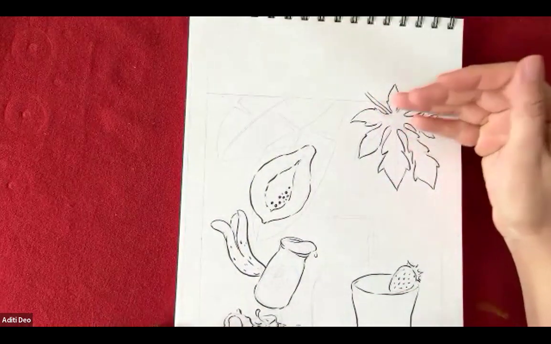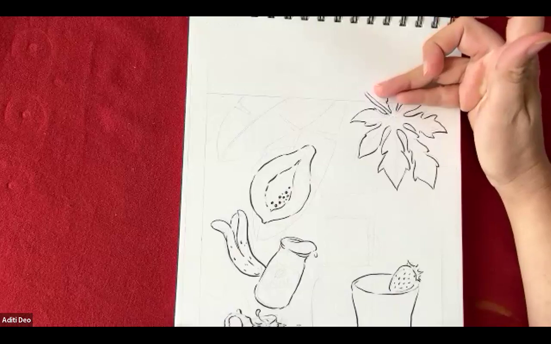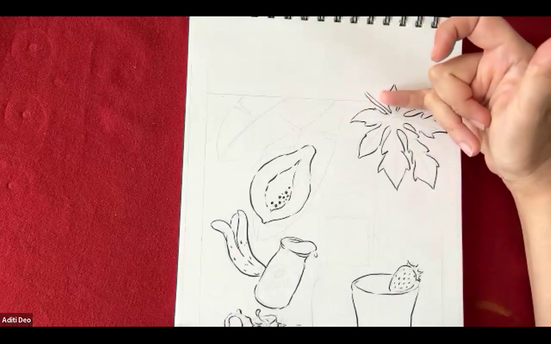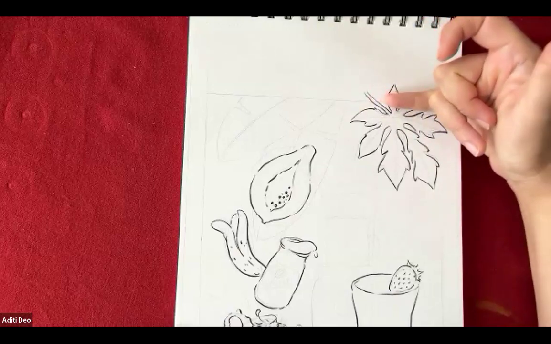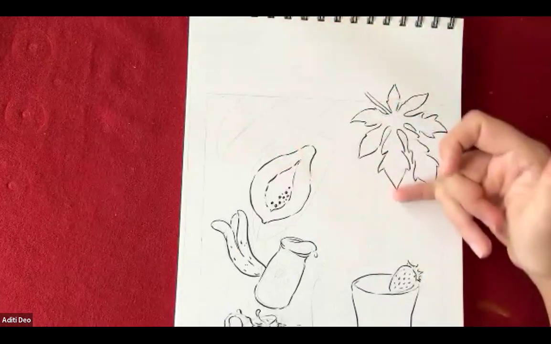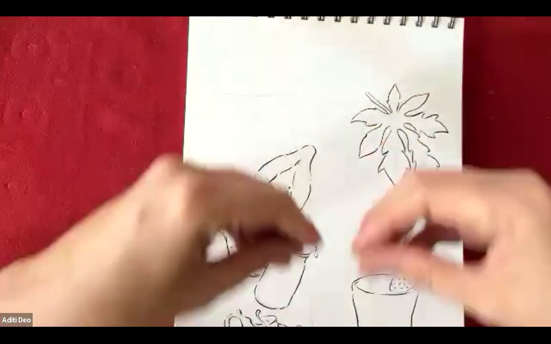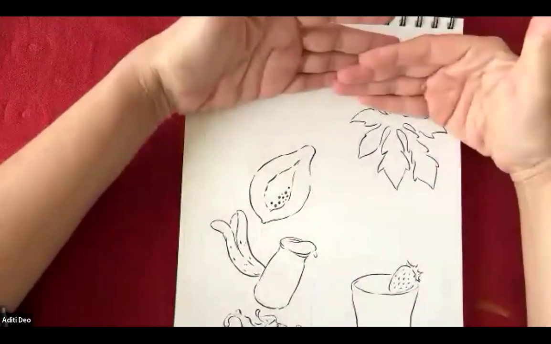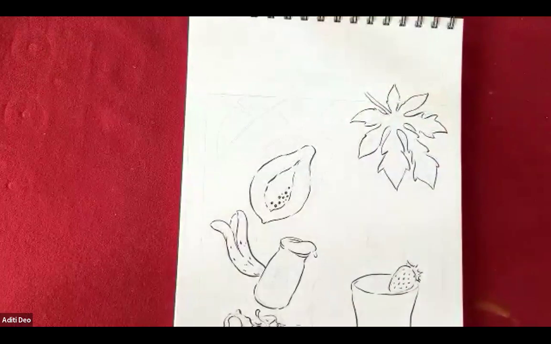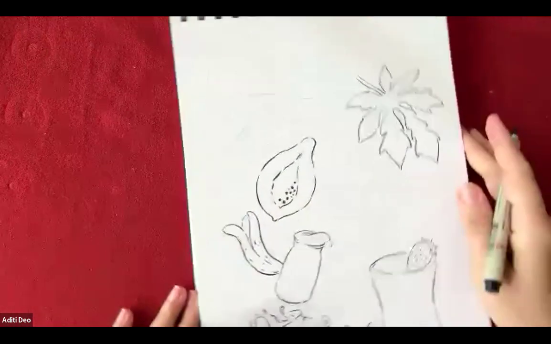But if you just make half a leaf here, it looks really weird, and then we're forced to only show your illustration from here down. So if there is any extension, just let it extend outward. It may get cut, but that's something the editor will decide.